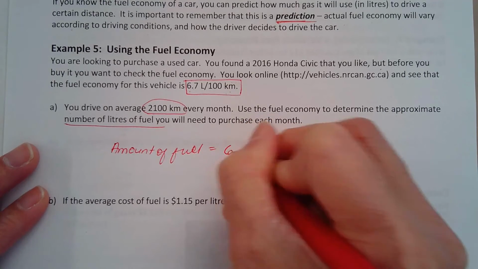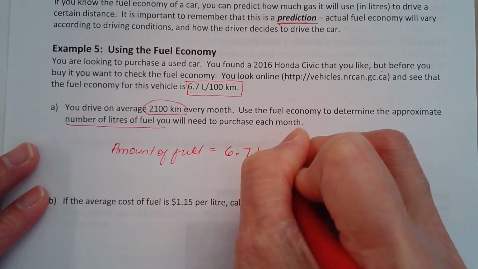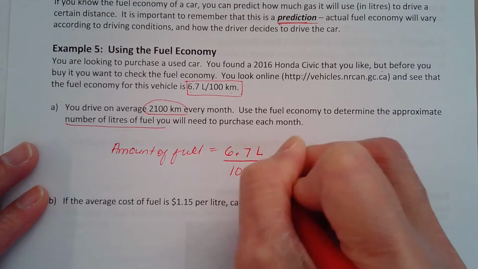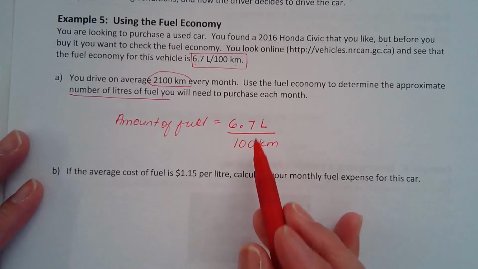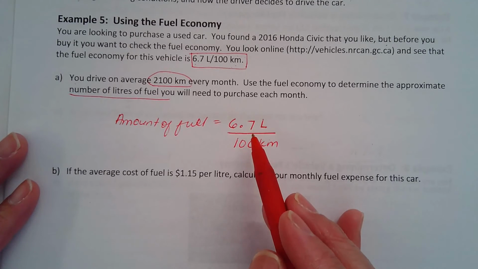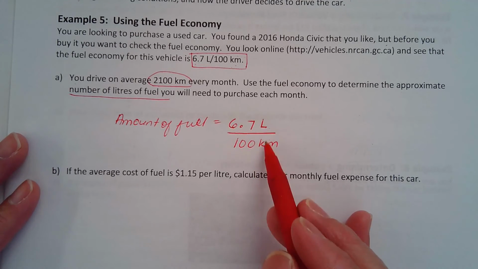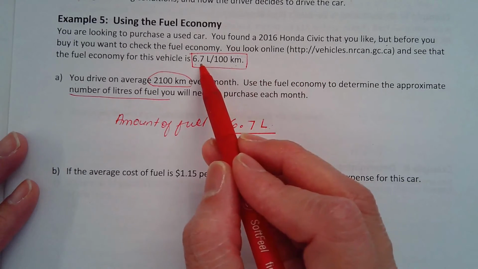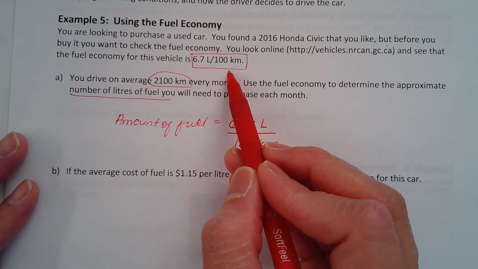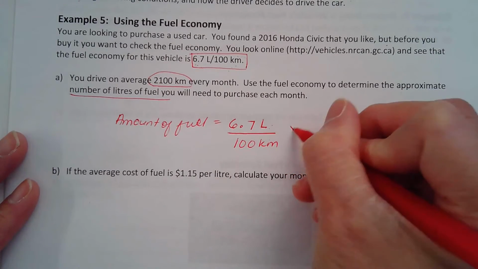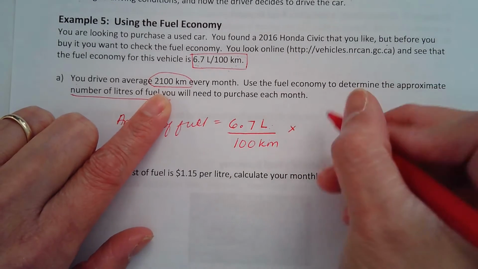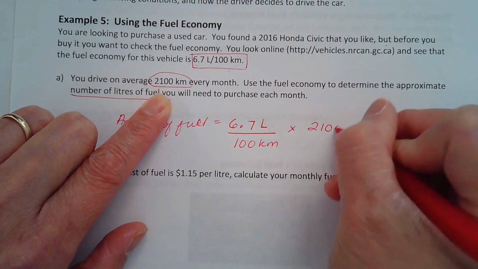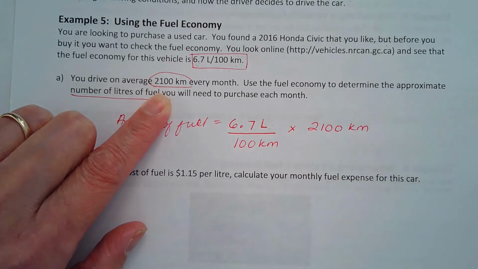So, 6.7 liters per 100 kilometers times how many kilometers? 2,100 kilometers.